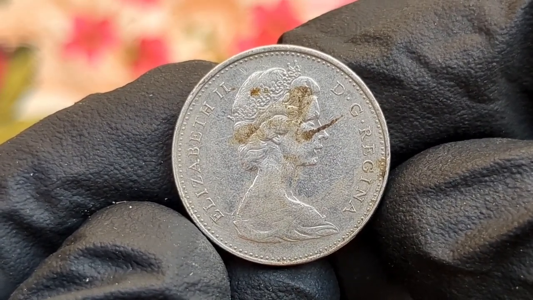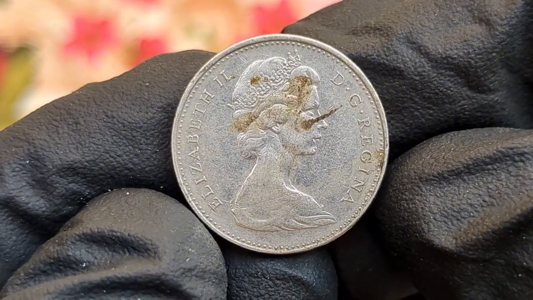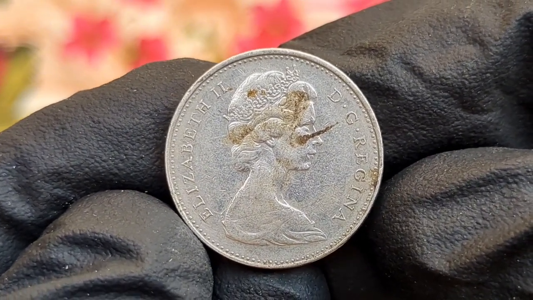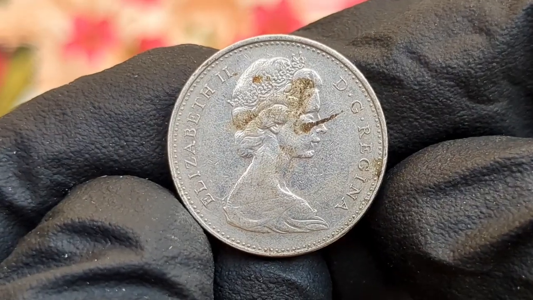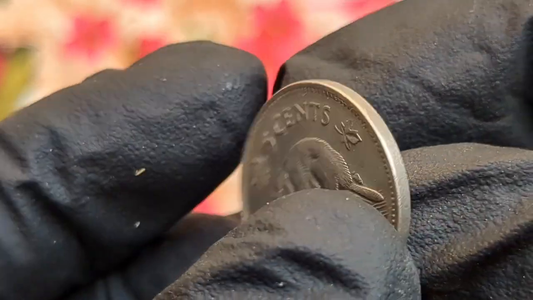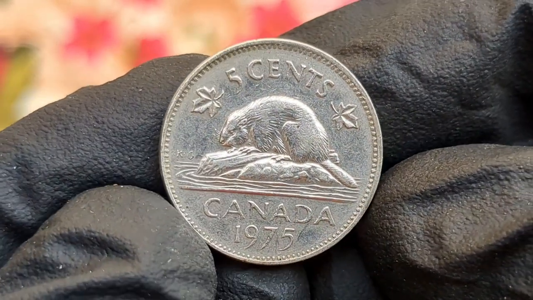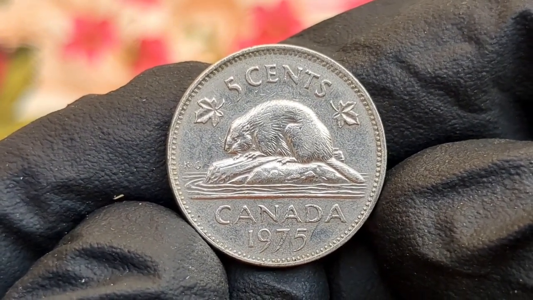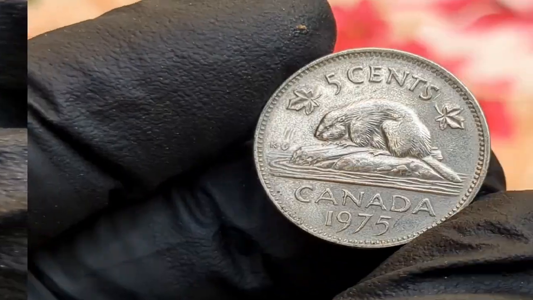Now let's take another look at the reverse. The beaver design is probably the most recognizable feature of this coin. The beaver has a strong connection with Canadian history and identity, which is why it became such an important symbol on Canadian coinage. You can see the beaver sitting in the center, with 5 cents above it and Canada 1975 below it.